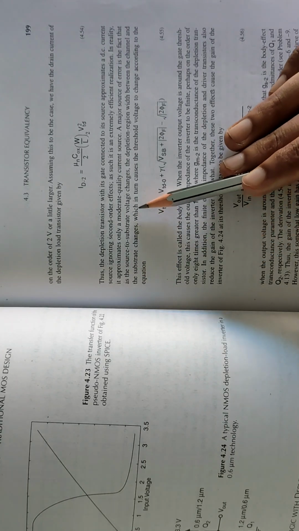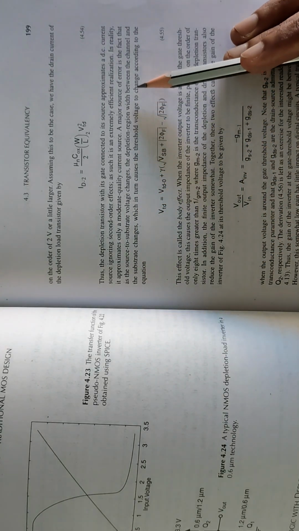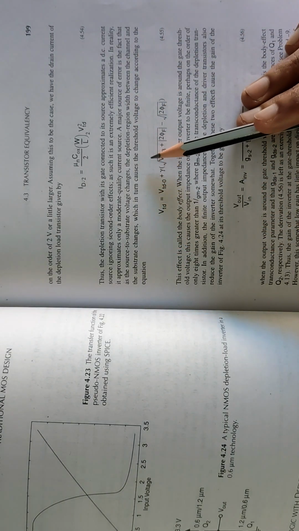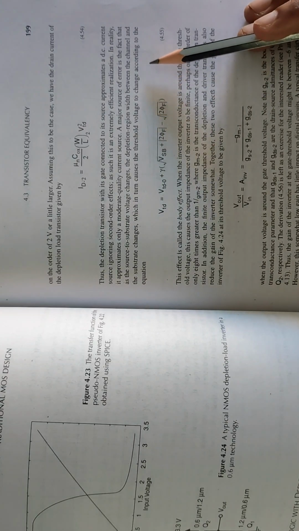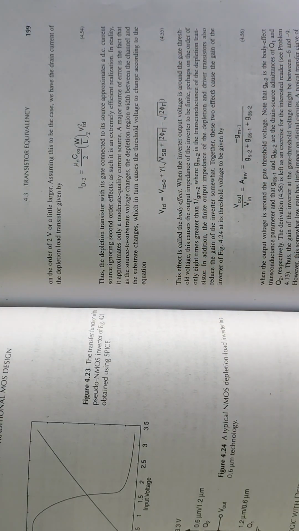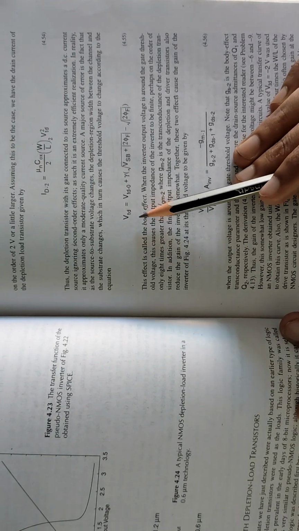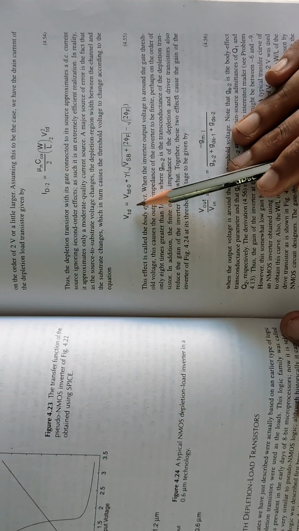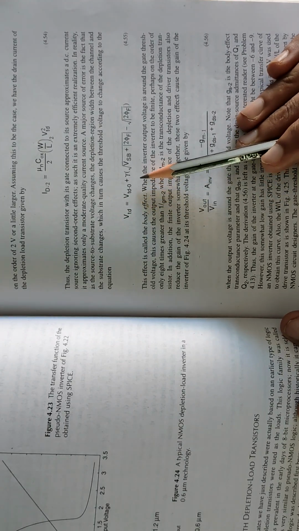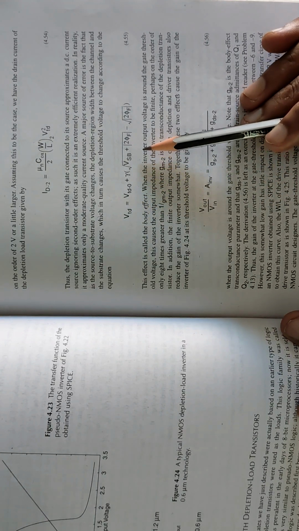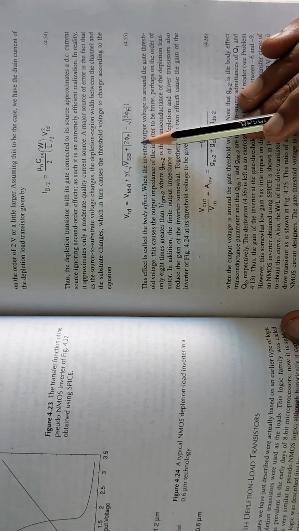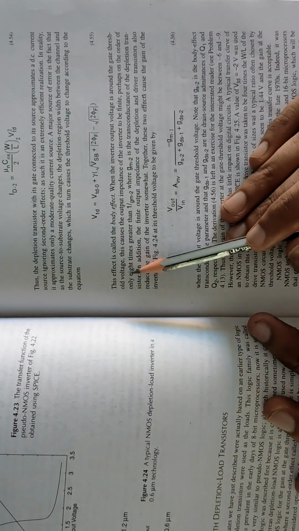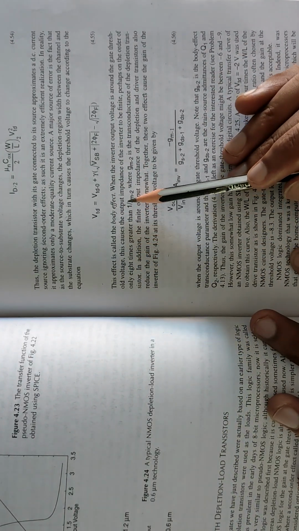as the source to substrate voltage changes, the depletion region between the channel and the substrate changes, which in turn causes the threshold voltage to change according to the equation VTD is equal to VTD0 plus gamma into root over VSB plus mod 2 phi f minus root over mod 2 phi f. This effect is called the body effect.